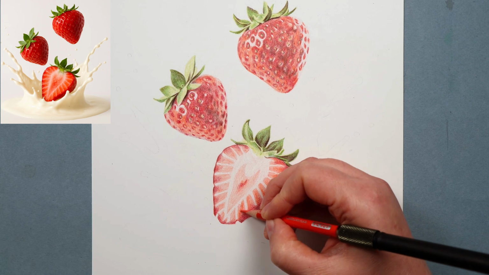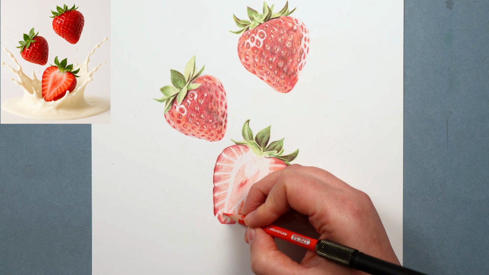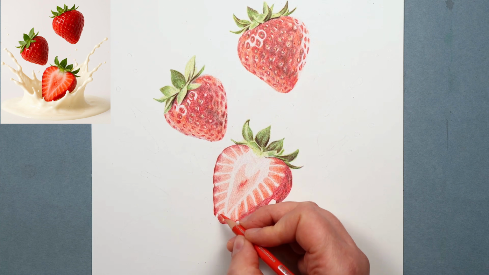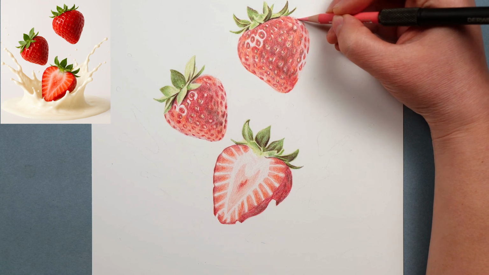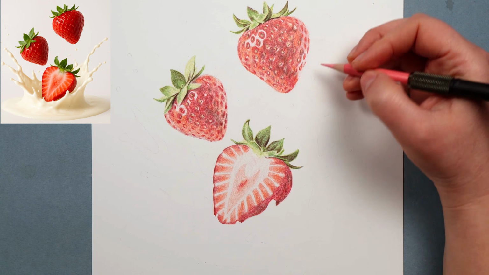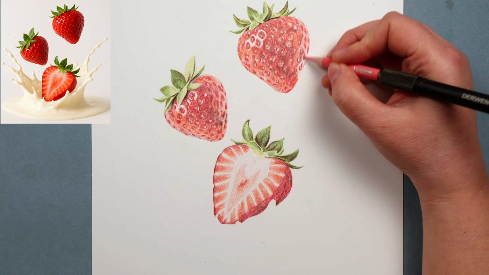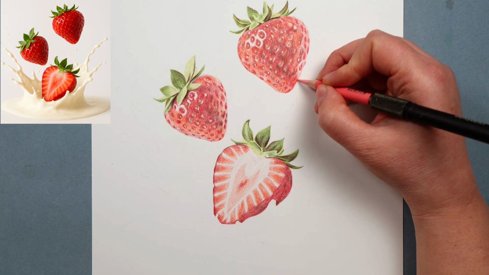And once I'm happy with this color, I can once again compare my drawing to my reference photo and think about the next most obvious color that's missing. So I'm now thinking that these light areas in some places are looking a little bit too light. So I'm going to add back in some of that pink that I added in before to make the areas a little bit less looking bright white.